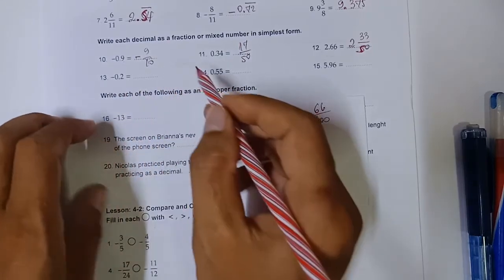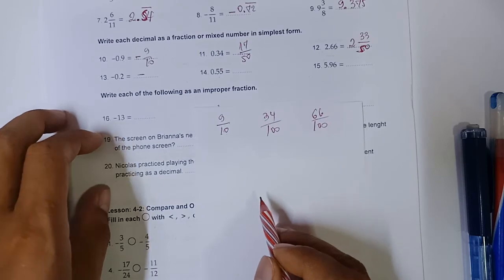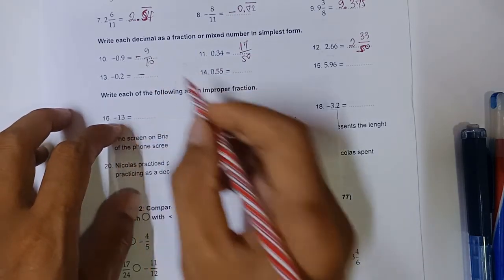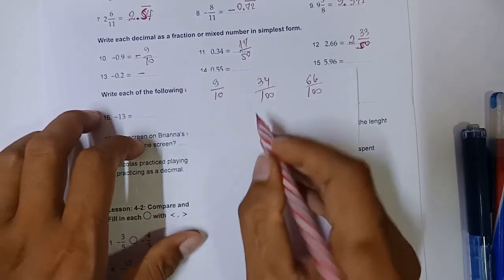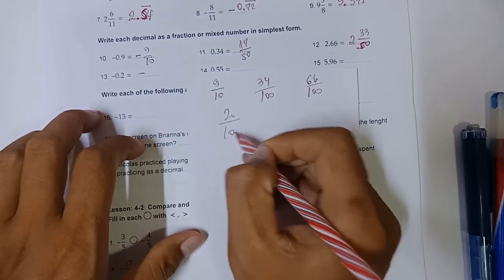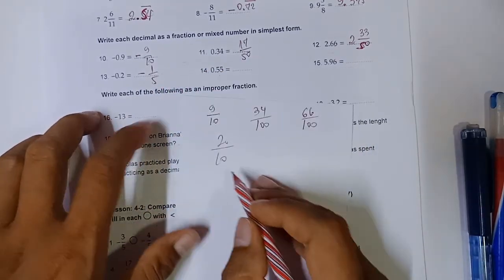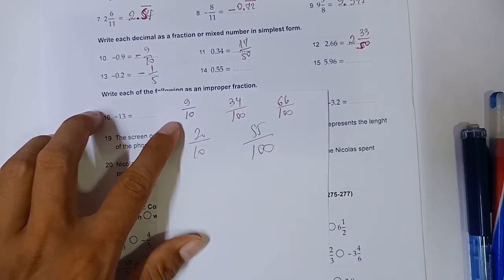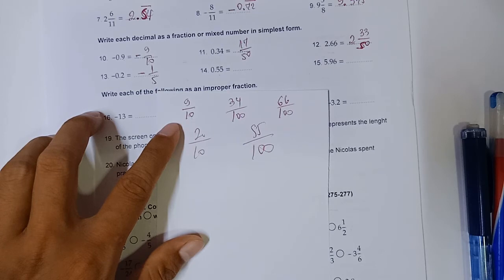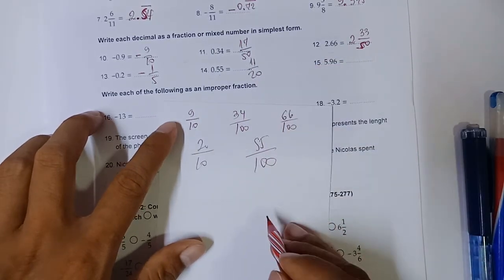Number 13. This is a negative. So put down negative. And then 2, negative 2 over 10. 2 over 10 is going to give you 1 over 5, 1 over 5 in simplest form. Number 14 is going to be 55 over 100. 55 simplified with 100 gives you 11 over 20, 11 over 20 in simplest form.